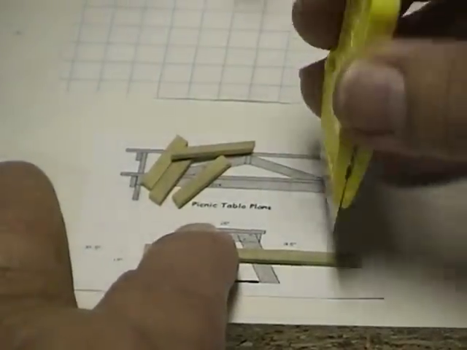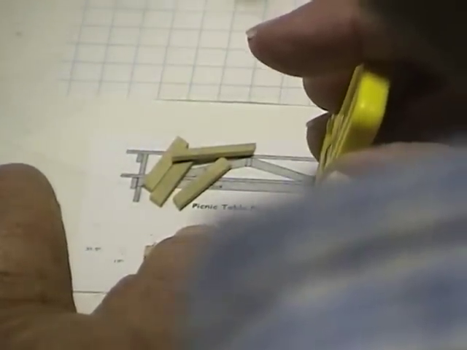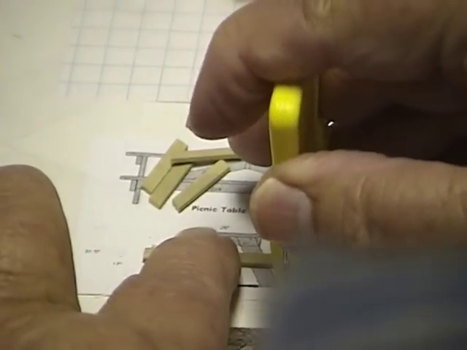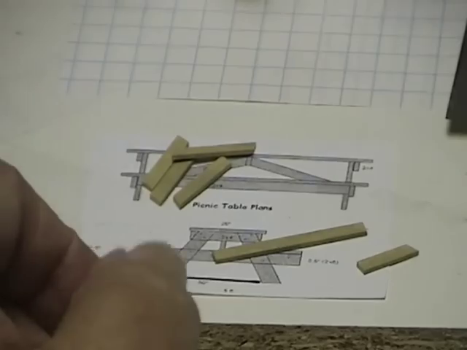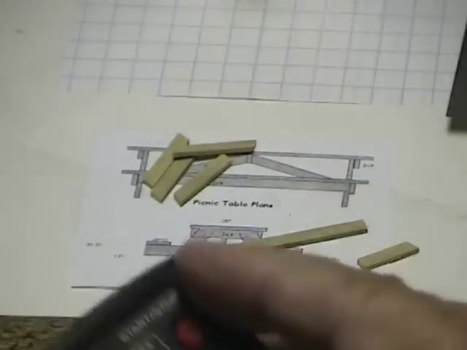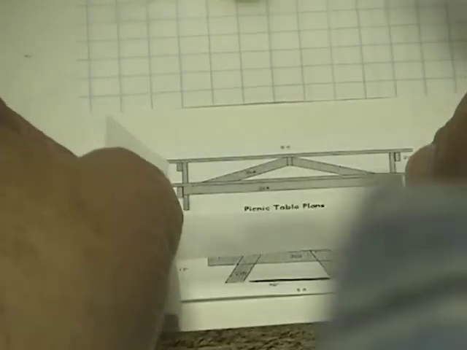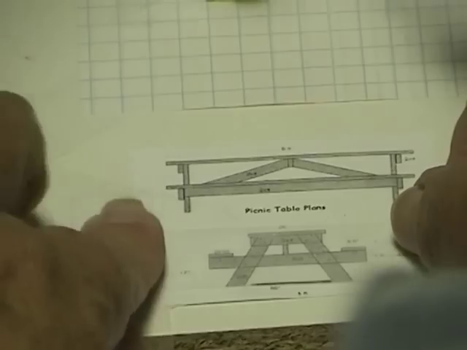Now we're going to have a piece that comes across here. This is the part that holds the seat. We're going to go ahead and we're going to cut that, get a couple of those made that are the right size as well. Okay, that was very easy to do.